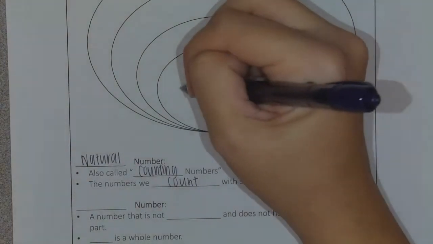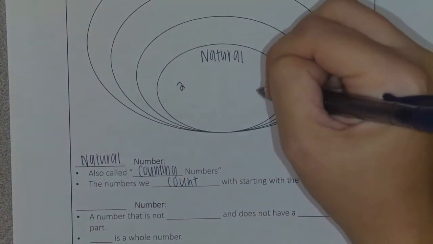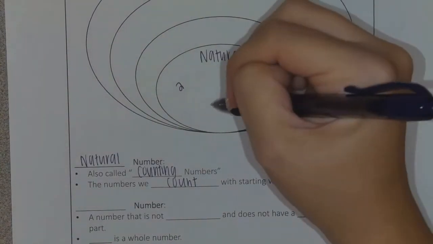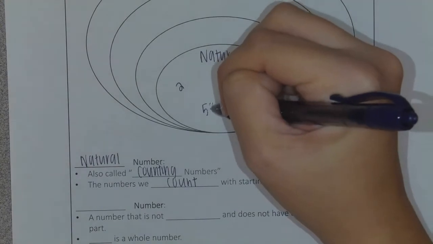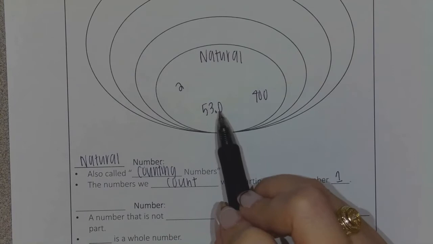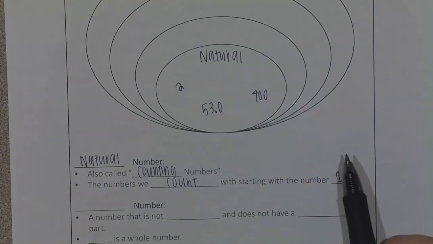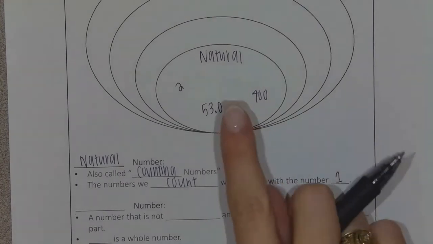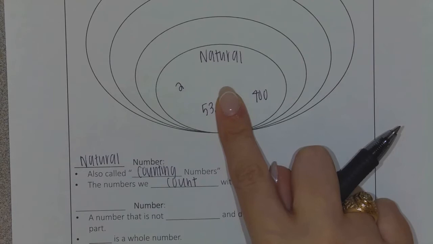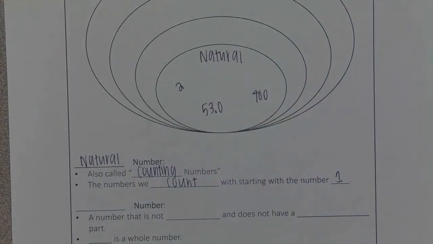We start counting with the number 1. So this could include numbers like 2. It could include numbers like 400. It could include a number like 53 and 0 tenths. Remember that 0 tenths right there is what we call an unnecessary 0, but they're going to try and trick us sometimes by putting that there. So just remember, if it's an unnecessary 0, you can get rid of it.